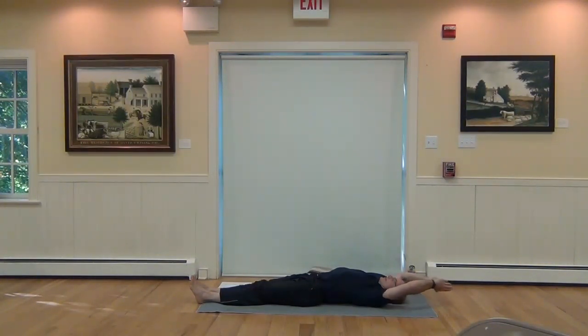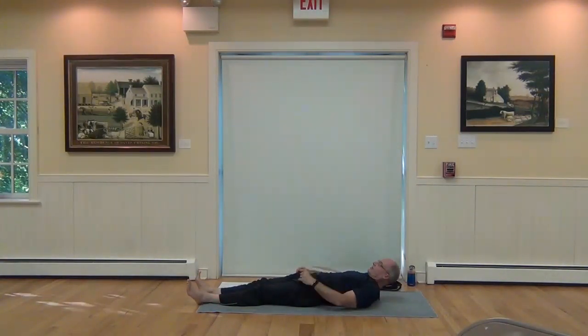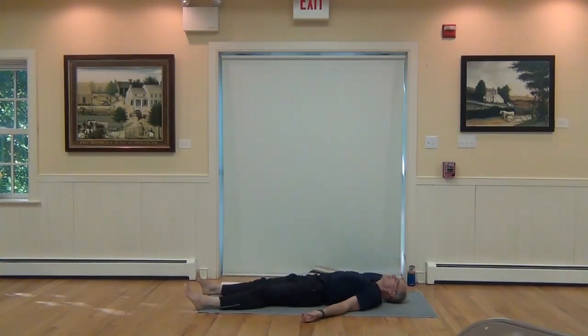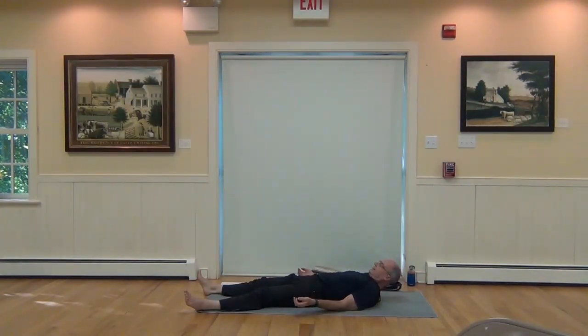And then release into Shavasana, bringing the arms down, turning the palms open, and widening the legs to the width of the mat. Press down through the head and tuck the shoulder blades under the back, and then relax onto the shoulders, hips, legs.